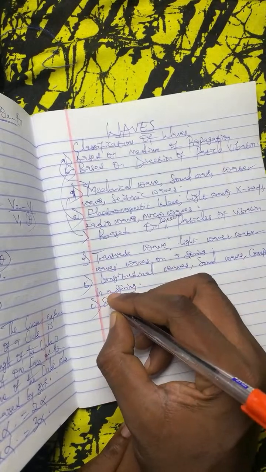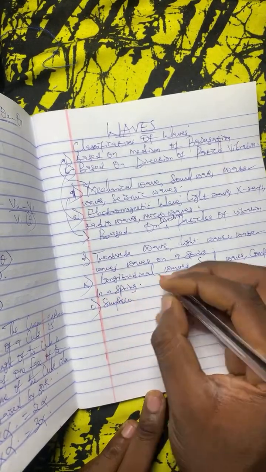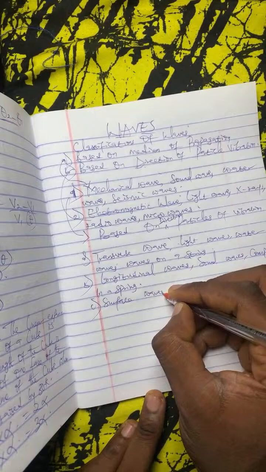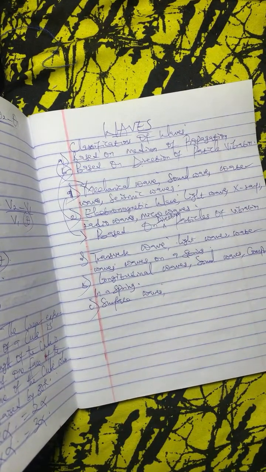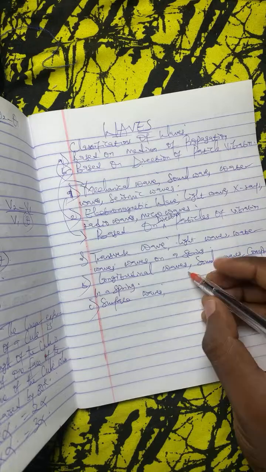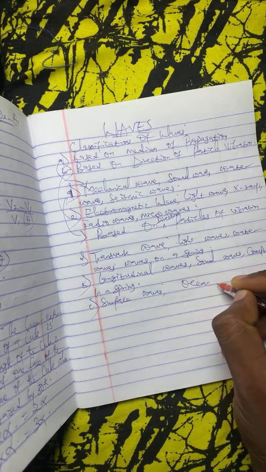Next, based on direction of particles of vibration, we have surface waves. I decided to add this one too. Under surface waves, it combines both the transverse and longitudinal waves. They travel along the surface of the medium. An example is ocean waves.